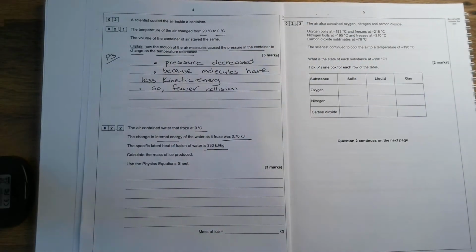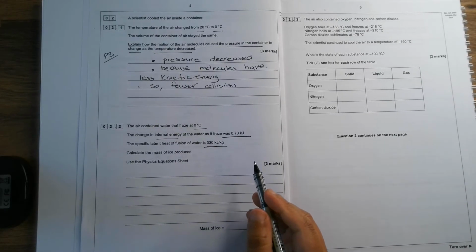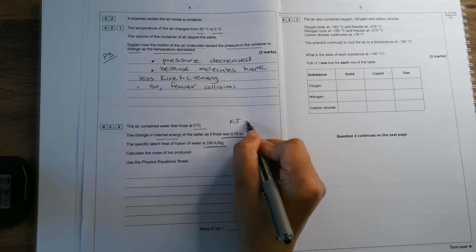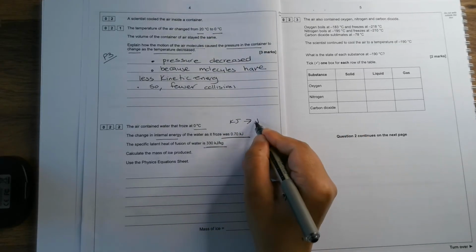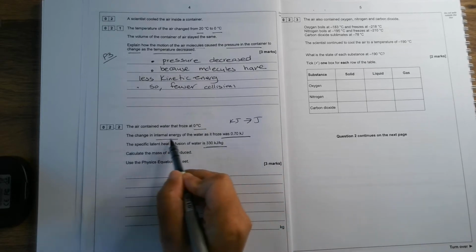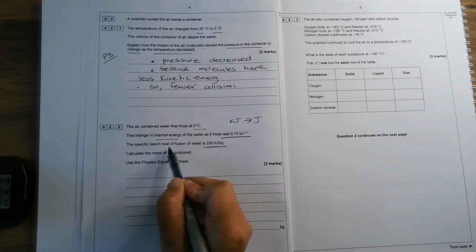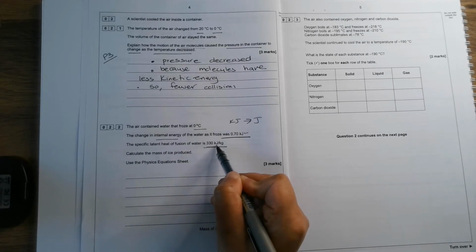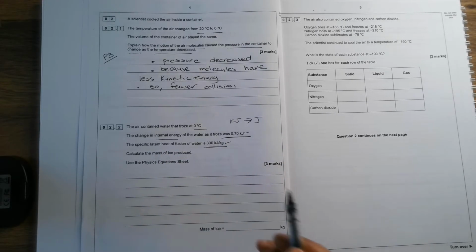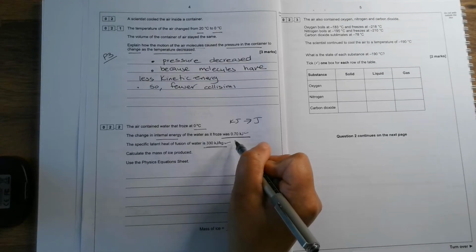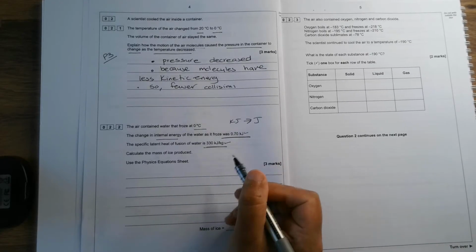Okay, so let's take you back. Now the first thing you need to check is, are you happy with the units? Normally, if you have kilojoules, you would convert to joules. Now if you have a look here, energy is kilojoules. Specific latent heat of fusion is also kilojoules per kilogram, so I'm happy with that. And the final mass will be in kilograms. Because these both are in kilojoules, it's not necessary for me to convert.